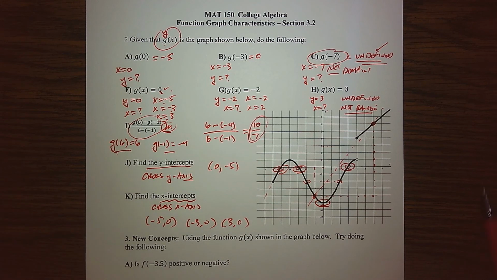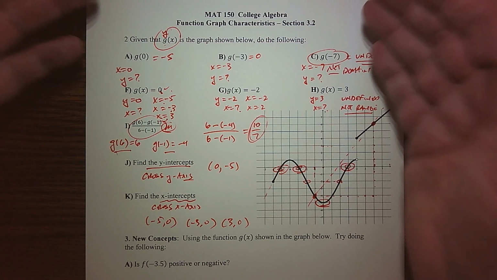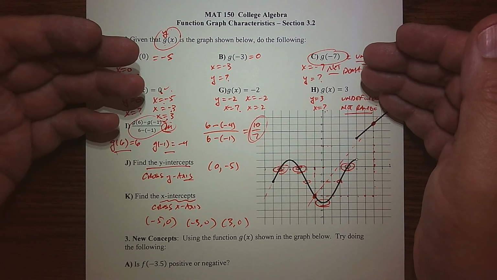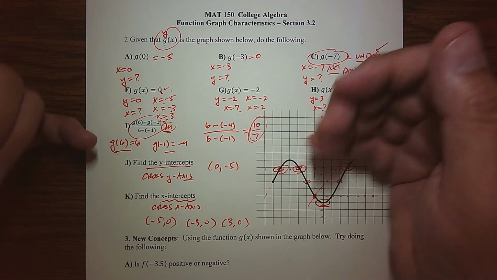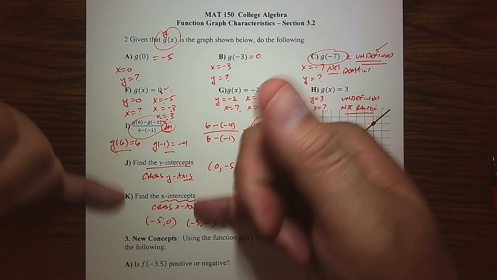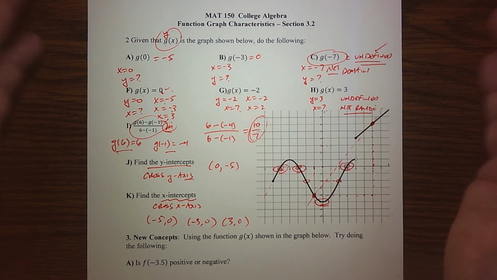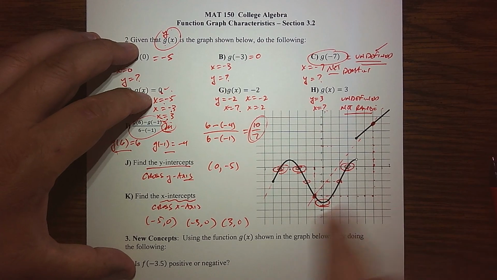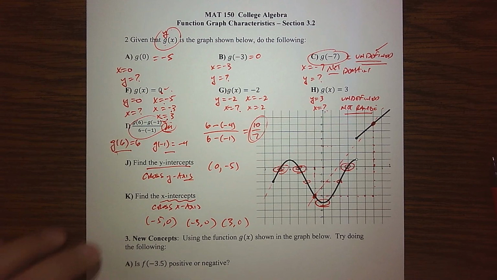So there's a relook at some old things, done with a picture: evaluating function inputs, finding function outputs, evaluating a slope, and then finding intercepts. All things we've done before, but now we're doing them with function notation where the function is given as a graph.